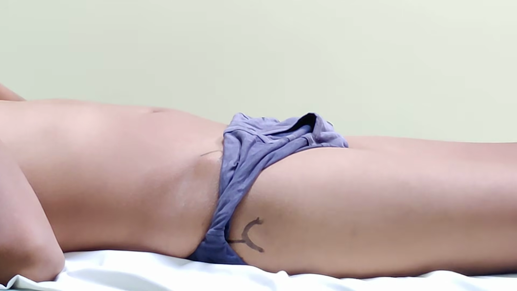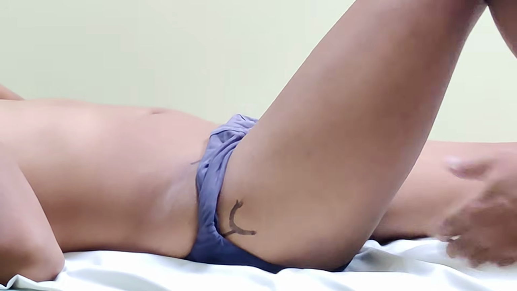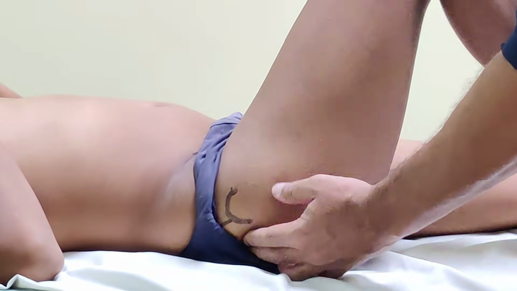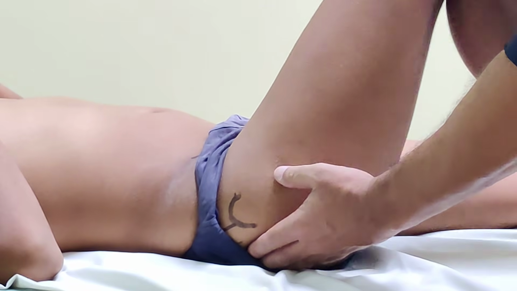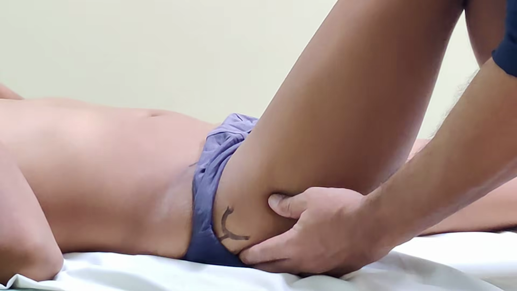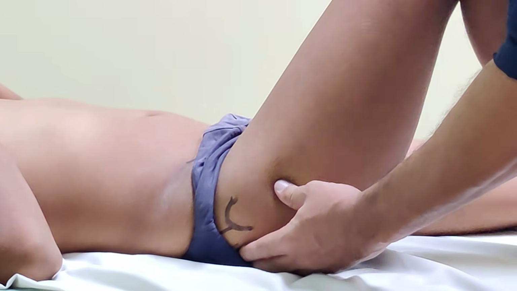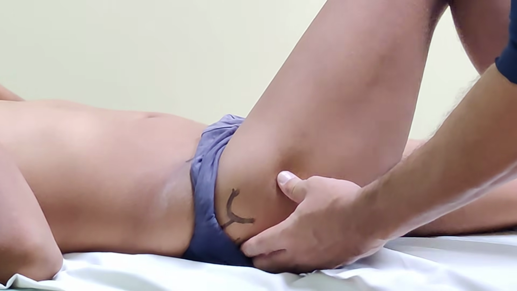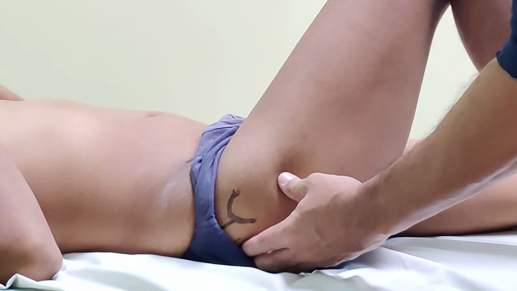Also, if you are moving the hip and you feel any globular mass or any big swelling in the back, and when you're moving the hip the globular mass is also moving, then that tells that this is more likely to be the femoral head or a femoral prosthesis if the patient had a replacement.